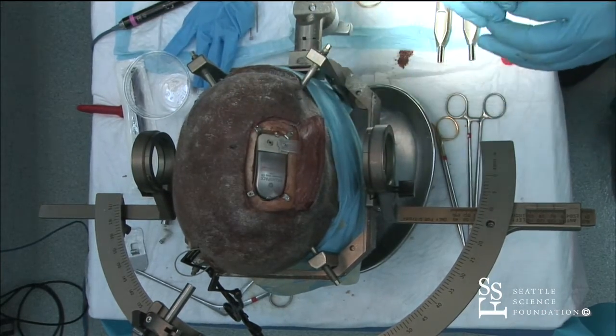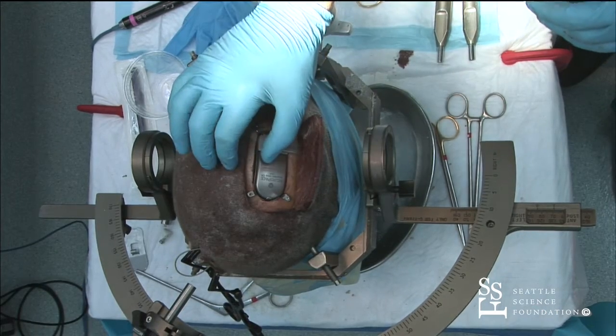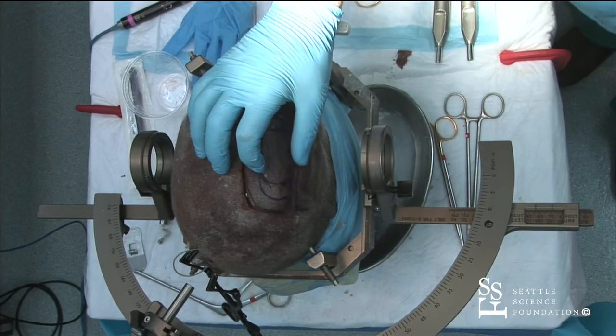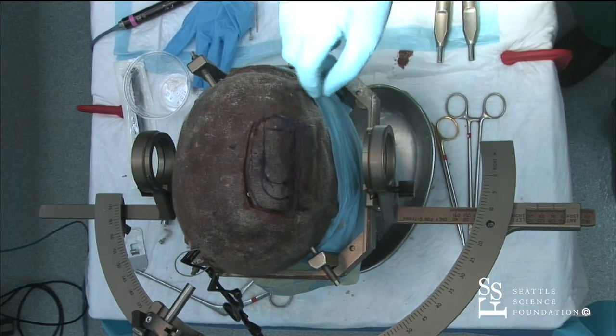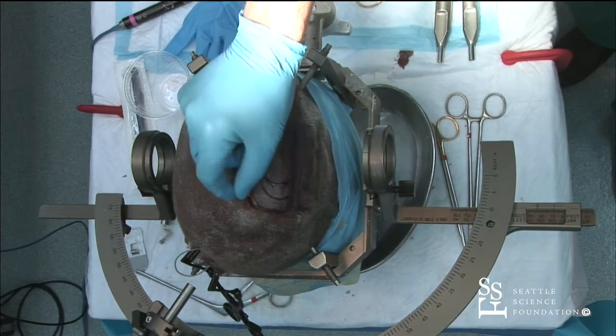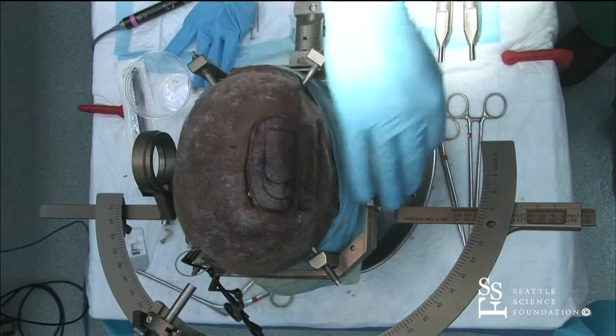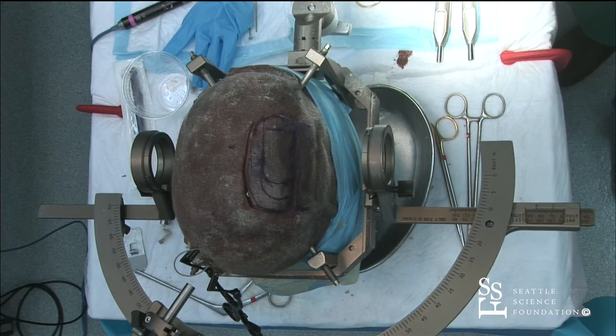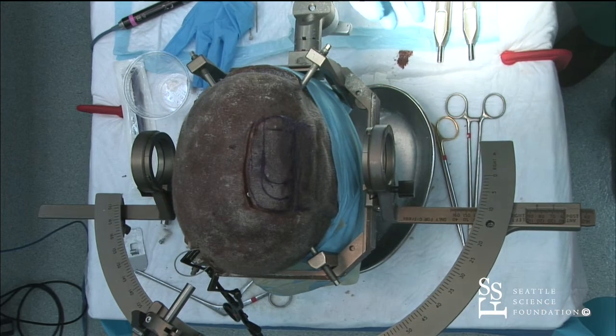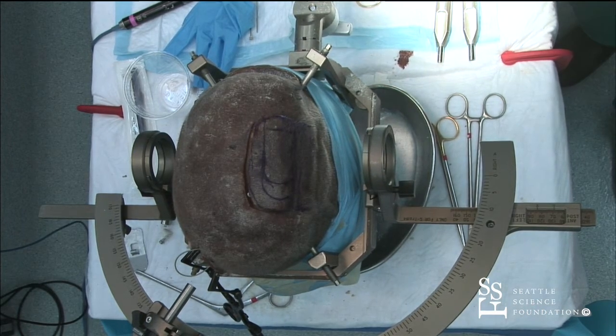So I'll use 2 Vicryls for the galeal layer, and then I use a 4-0 Monocryl, which is an absorbable suture, pretty thin, and I do tiny little stitches all the way through the dermis, and then I put glue on top. So there's nothing to take out afterwards. You get a very good watertight 2-layer closure that way, and it's pretty darn cosmetic as well.